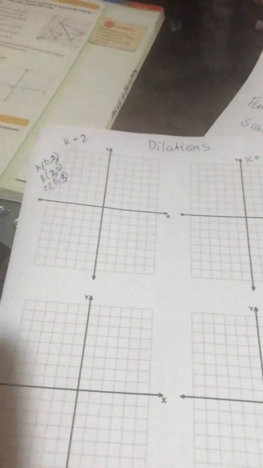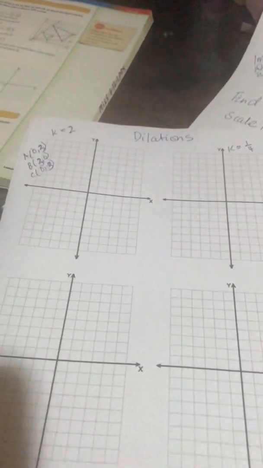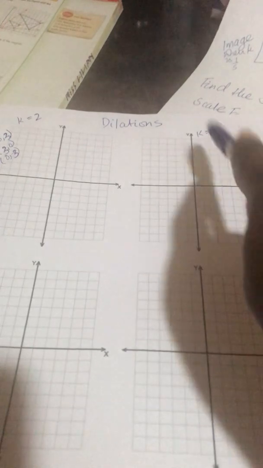Color your image green or blue. So do these two dilations.